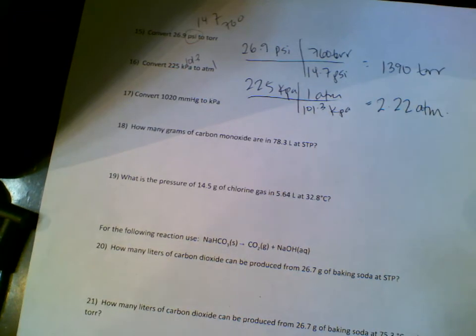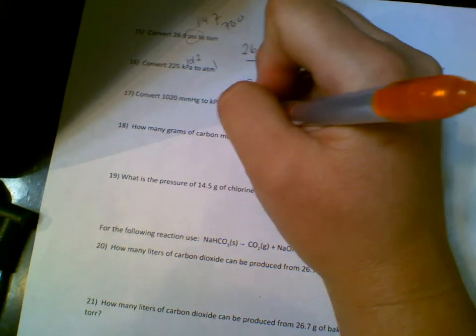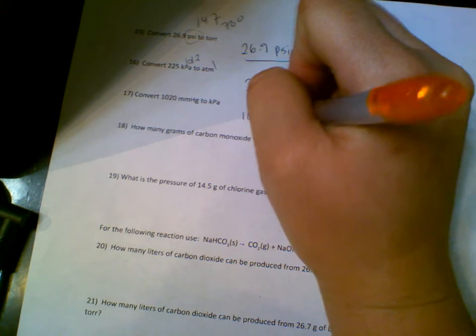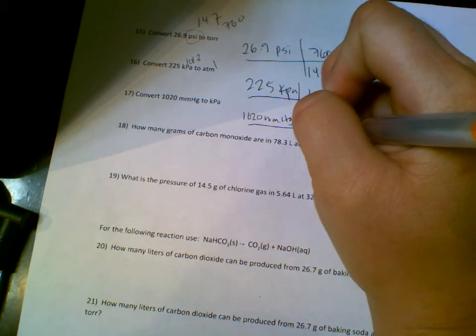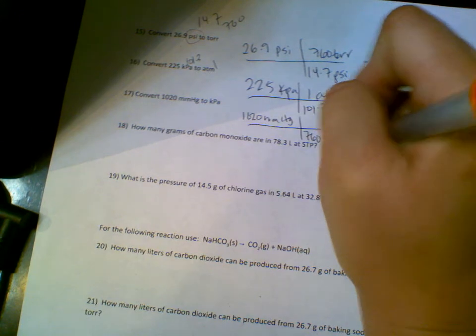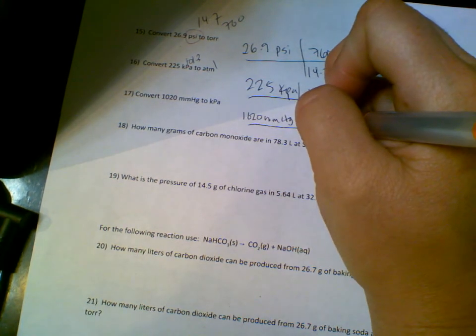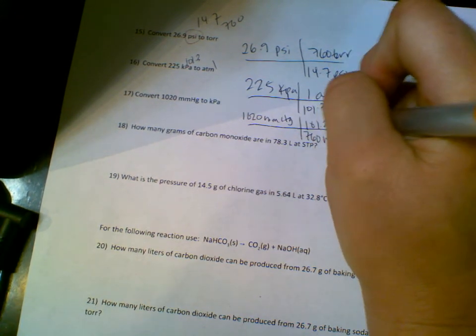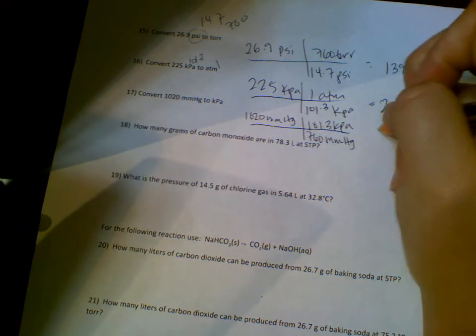The next one, 120 millimeters of mercury. So I'm going to have down here 760 millimeters of mercury to 101.3 kPa, and it goes to 136 kPa.